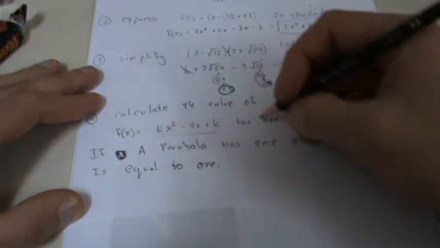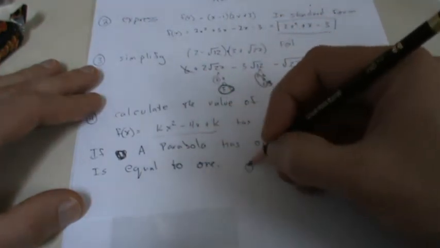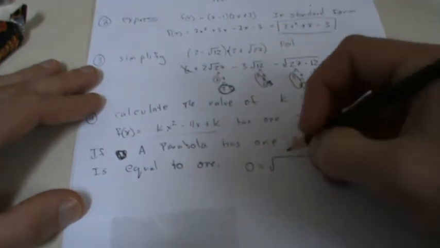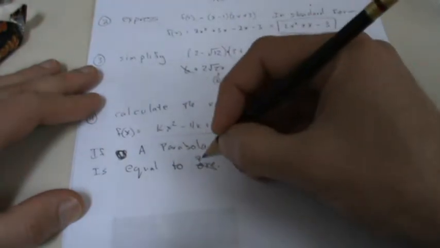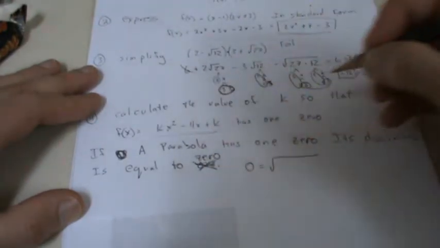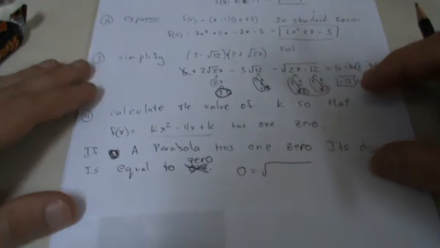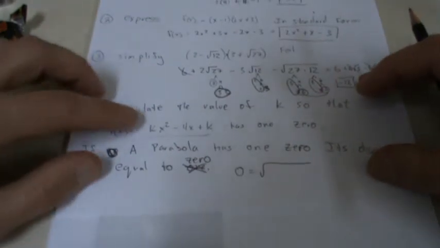So if I want this parabola to have 1, 0, I make its discriminant equal to 0. Okay?